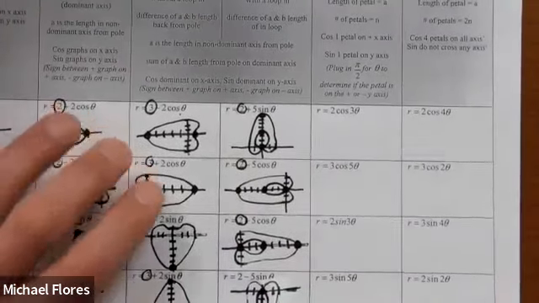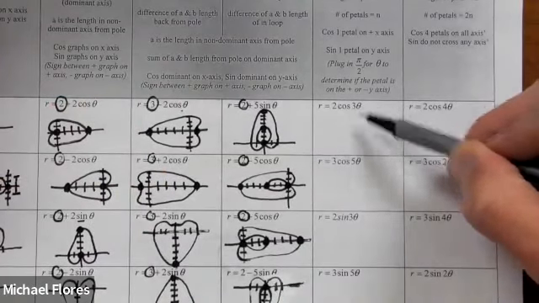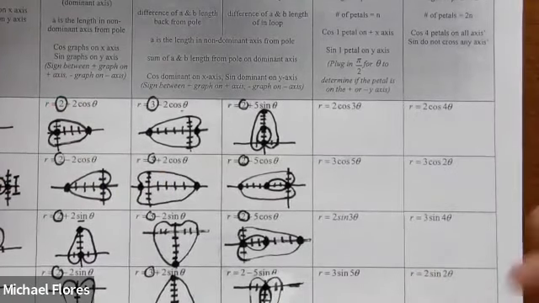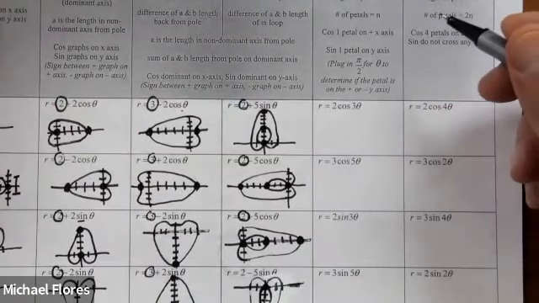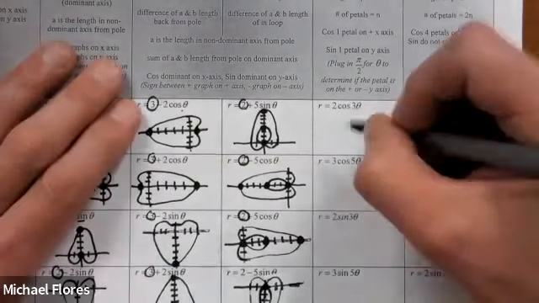All right. Cosine. Now, by the way, if your n value is odd and we're graphing a rose and we're graphing a cosine, that means one of your petals is going to be symmetrical on the x-axis. So let's do that.